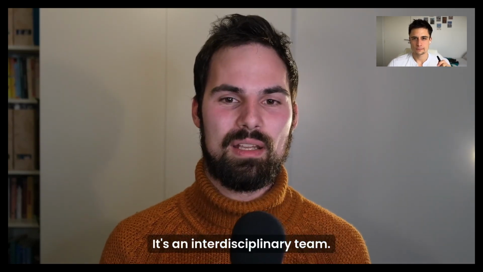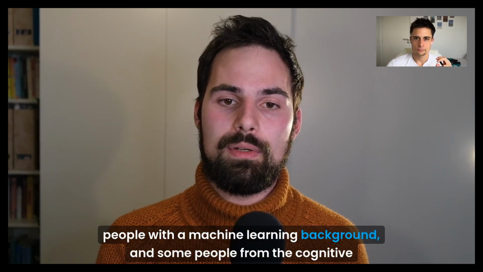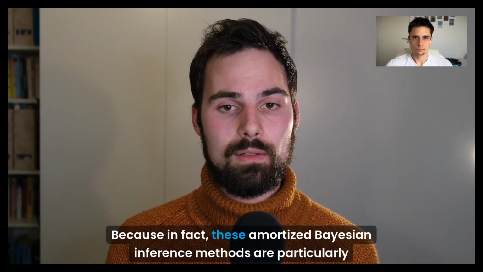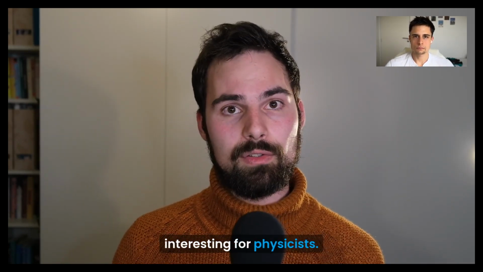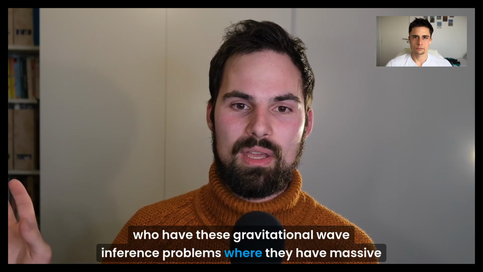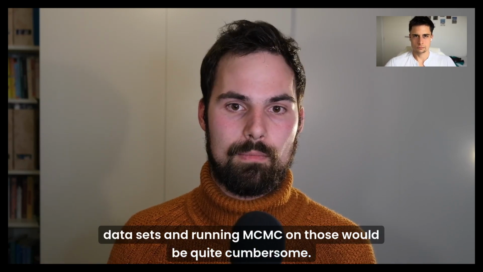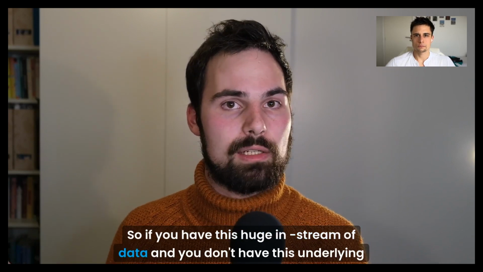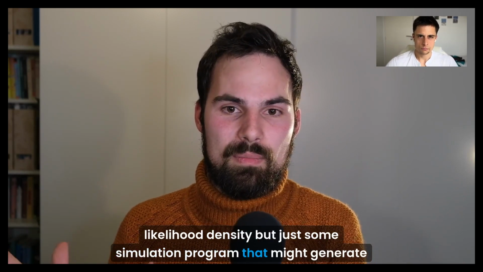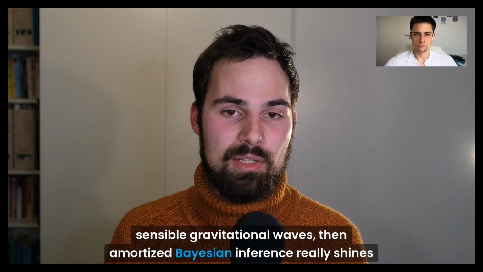It's an interdisciplinary team, so a few people with a hardcore software engineering background, some people with a machine learning background, some people from the cognitive sciences, and also a handful of physicists. Because in fact, these amortized Bayesian inference methods are particularly interesting for physicists, for example astrophysicists who have gravitational wave inference problems, where they have massive data sets, and running MCMC on those would be quite cumbersome. If you have this huge influx of data, and you don't have an underlying likelihood density, but just some simulation program that might generate sensible gravitational waves, then amortized Bayesian inference really shines there.